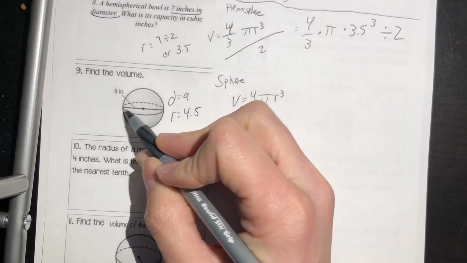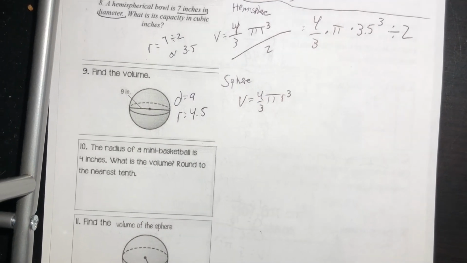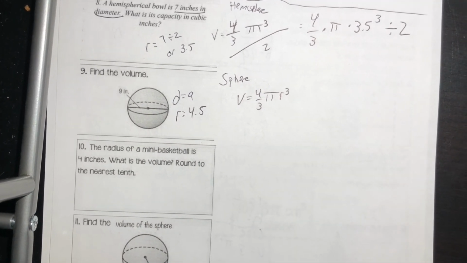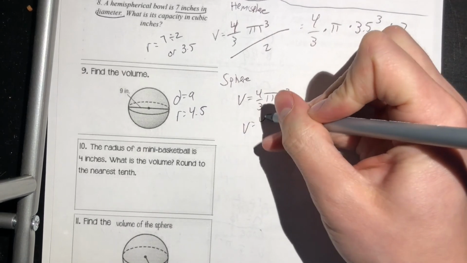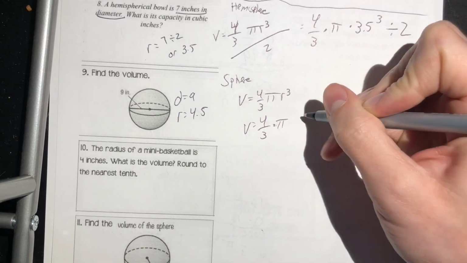I'm always looking at what that line is representing. Is it the radius or is it the diameter? A lot of times in realistic situations, they give us the diameter because most people talk more about that than radius, but the radius is the important one in the calculations.